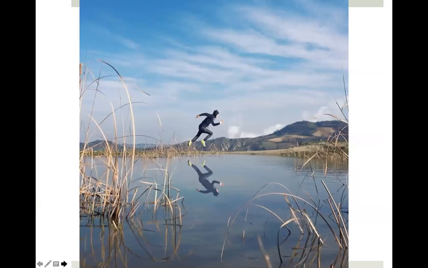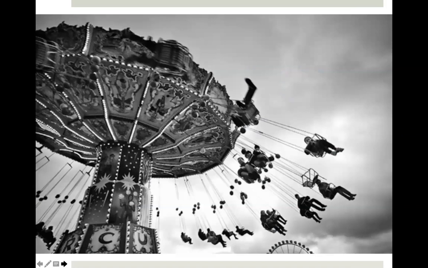This would be an image that would require really fast shutter speed to freeze motion. This image is freezing those people in motion, but you can see there's starting to be a little bit of blur on the feet of the person up at the front right here.